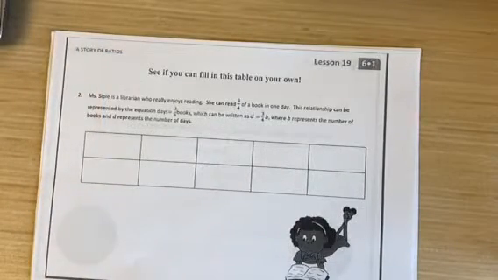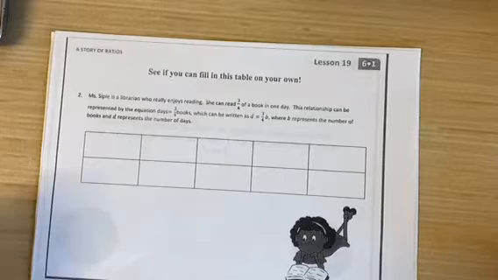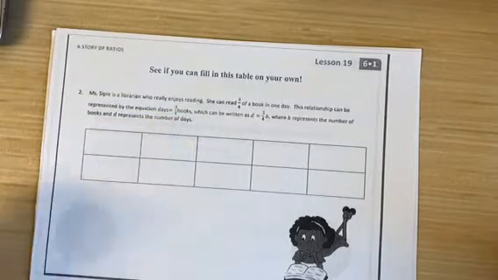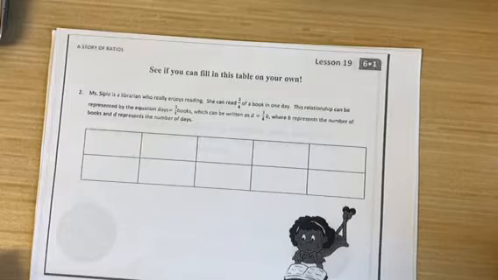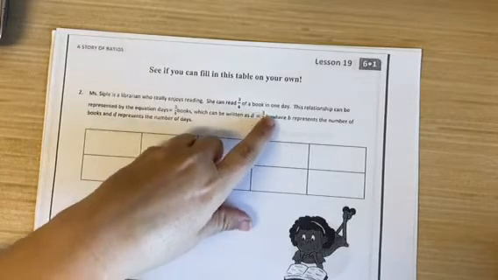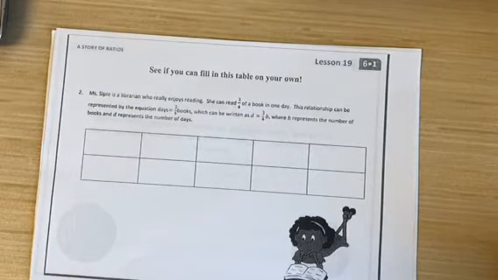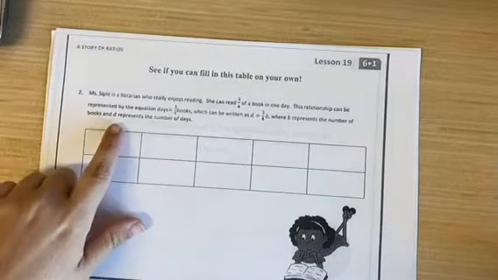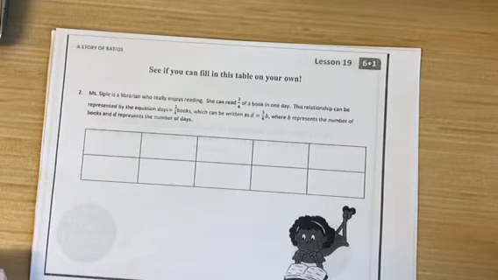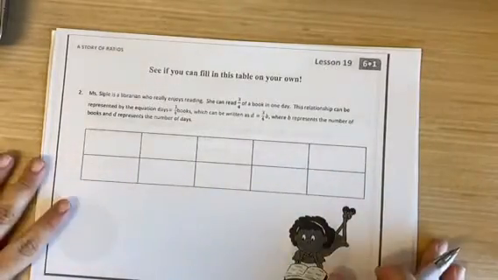Miss Sipple is a librarian who really enjoys reading. She can read 3/4 of a book in 1 day. This relationship can be represented by the equation days equals 3/4 books, which can be written as D equals 3/4 B, where B represents the number of books and D represents the number of days. So let's go ahead and complete a table for that.